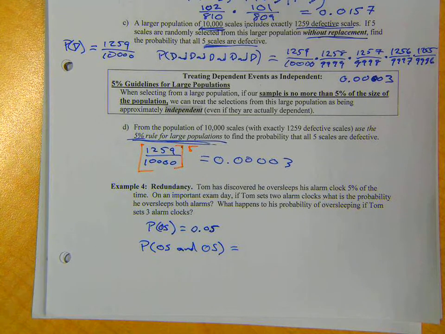I don't have a scenario like how many scales out of how many scales, or how many candies out of, I can't make up a fraction really. And you might think, oh, that's 5 over 100, Andre. But I don't know how many things I have. Technically that denominator should be how many times Tom has slept in his life.